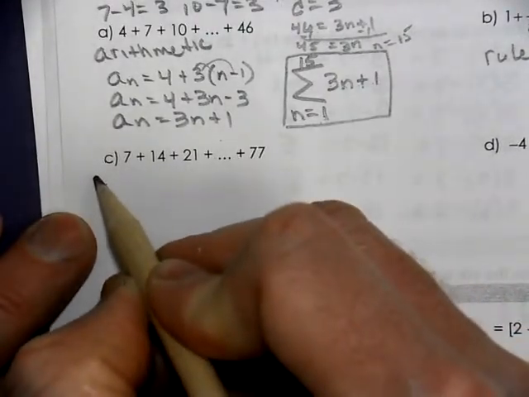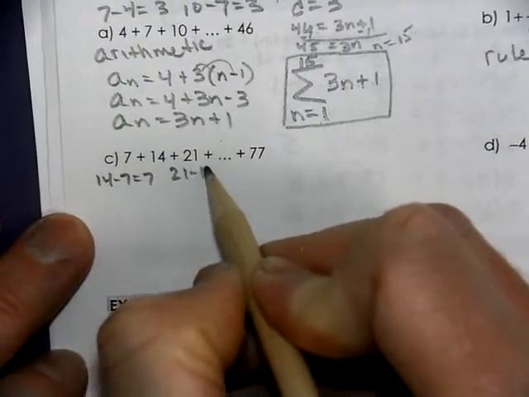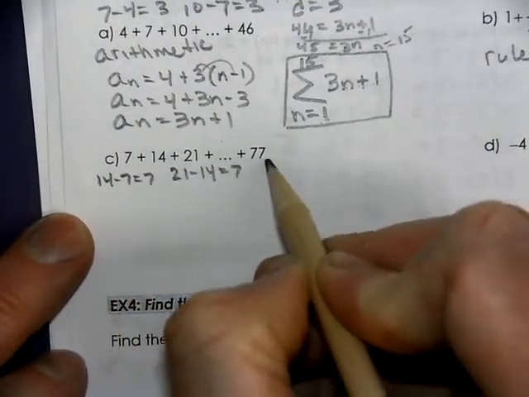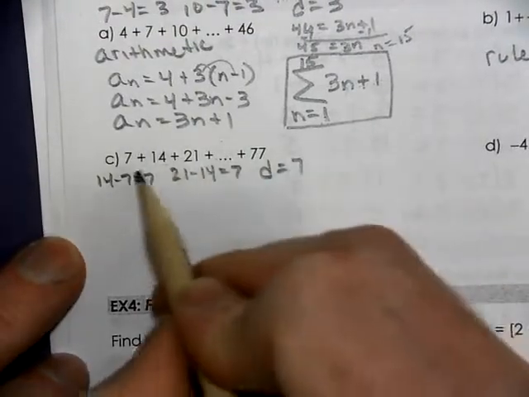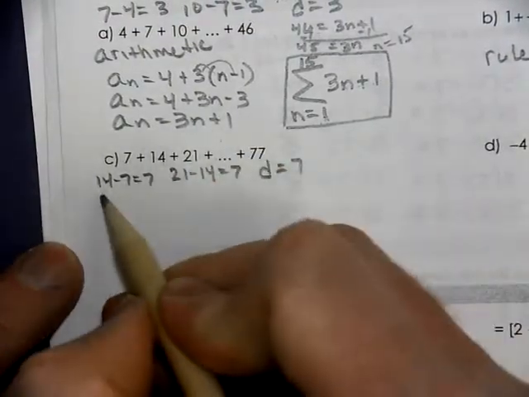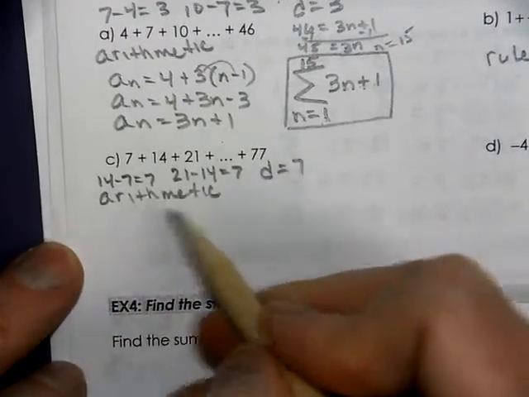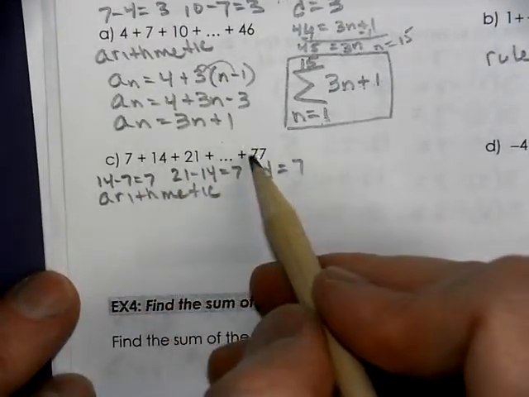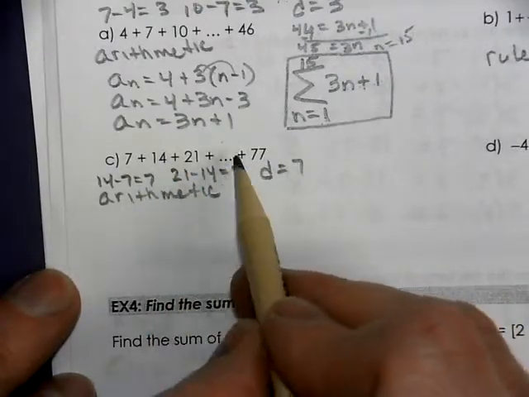Over here we notice 14 minus 7 is 7. 21 minus 14 is 7. So we notice again that we have a common difference of 7. We're adding 7 every time. We have an arithmetic series. It's a series because we're adding terms together.